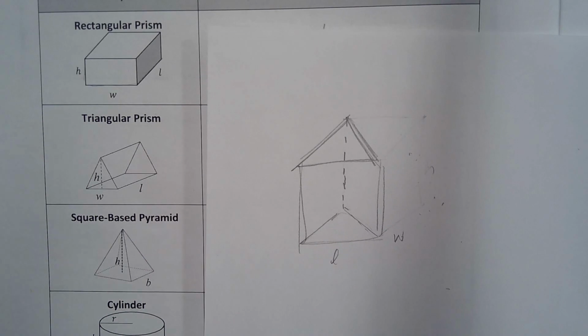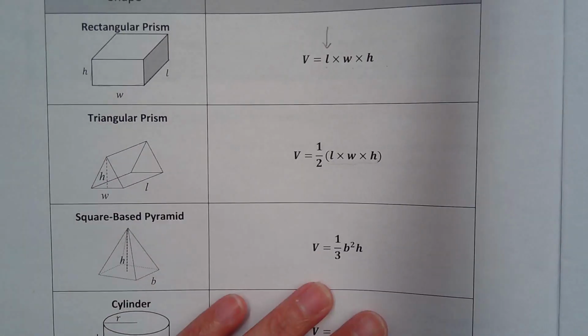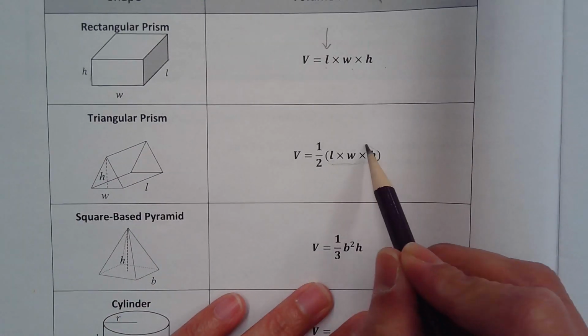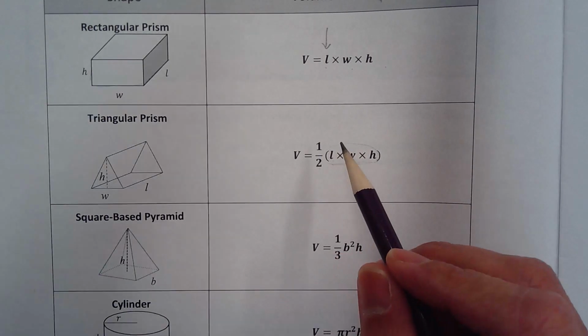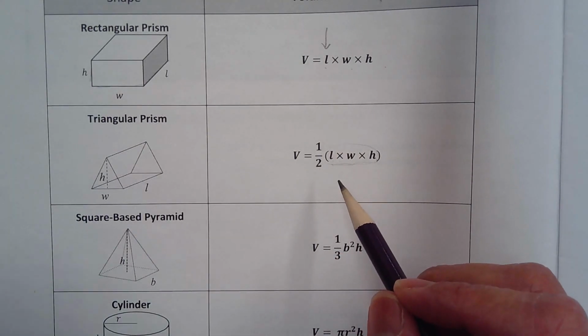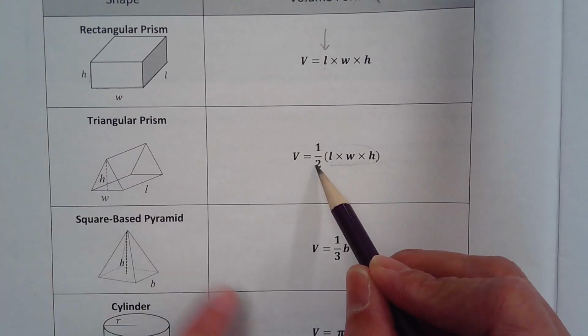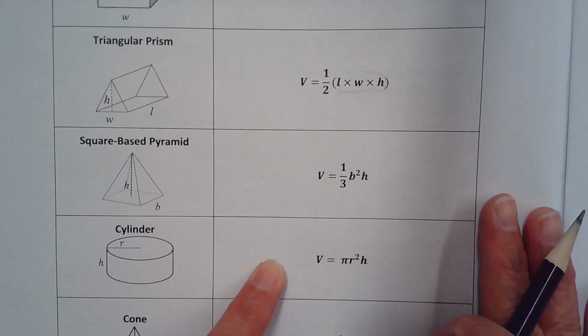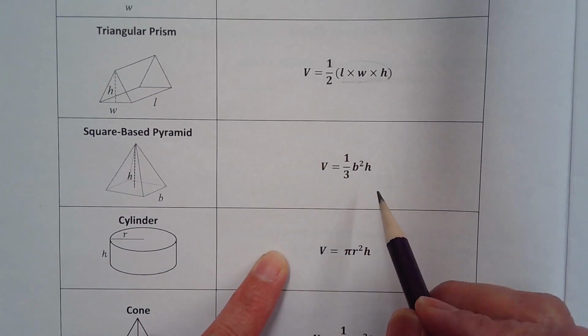Okay? So now I want us to take a look. Oh yeah, I know where that 1/2 came from. Okay? So because you started off with a rectangular prism, and if you cut it in half, that will produce a triangular prism. Now let's go to this one in here.